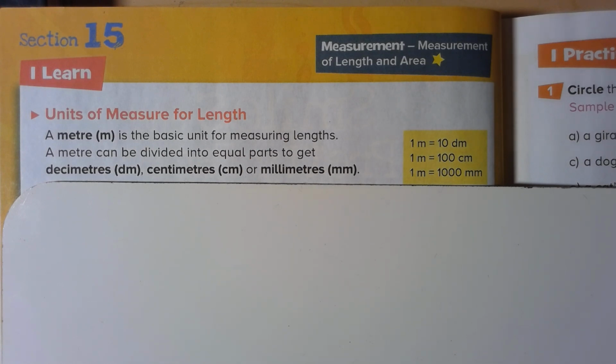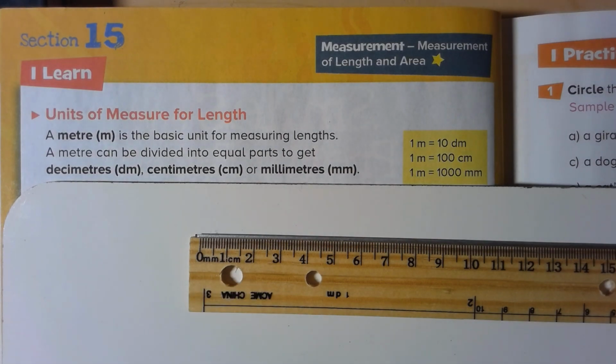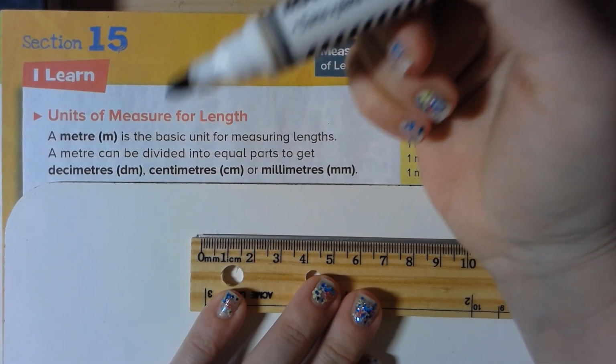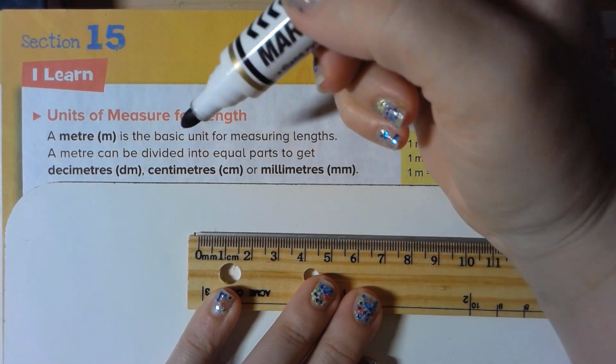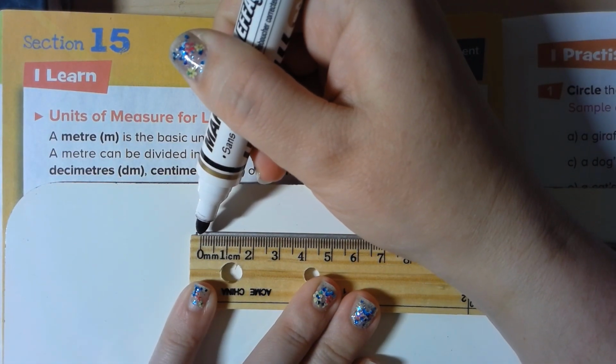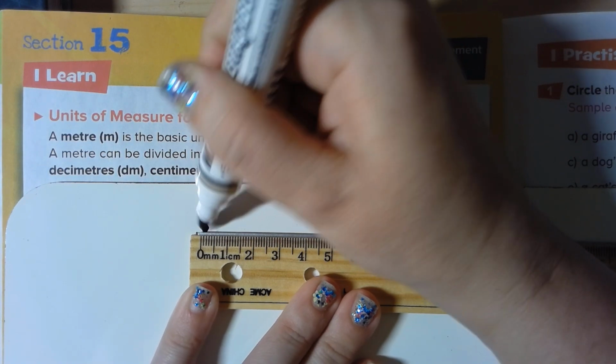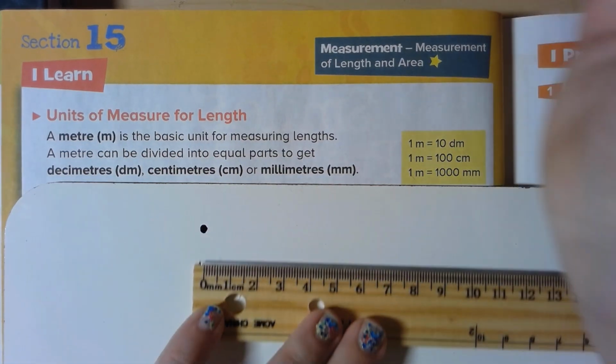Now, let's review. Last year, you learned the length of a millimeter. I want to show you that on this ruler, if you were to mark a millimeter, it's the distance between the tiniest little lines. So it's pretty much a dot.